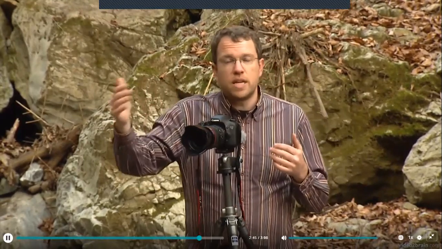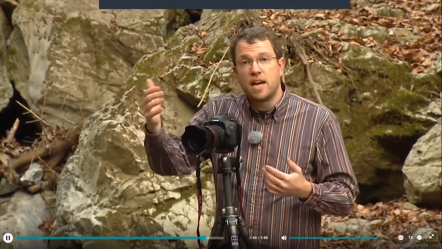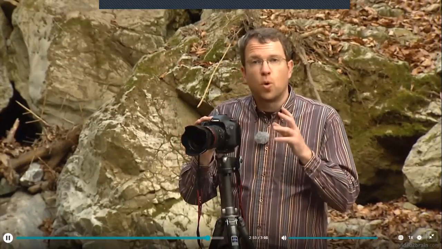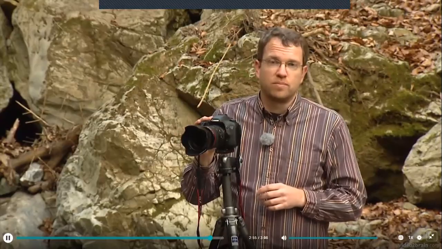So again, by evaluating the scene and making a decision about depth of field and how much I want to have in focus in my final composition, I can adjust my aperture in order to achieve that desired result.